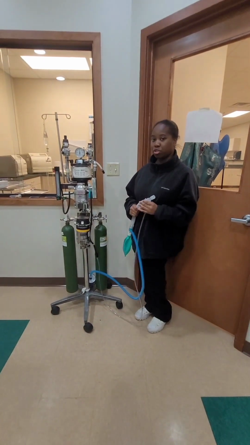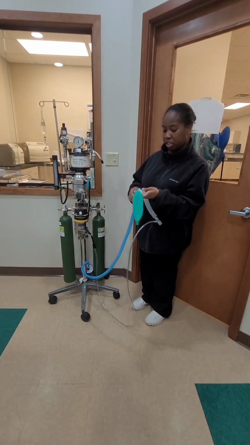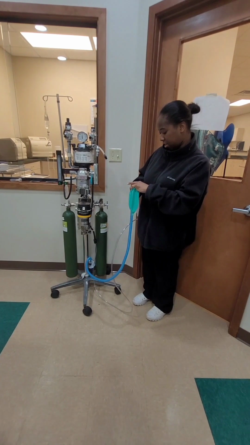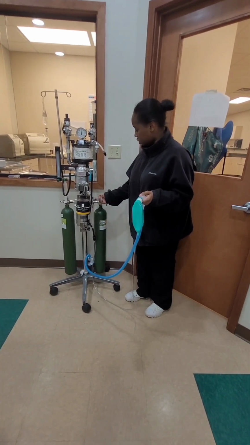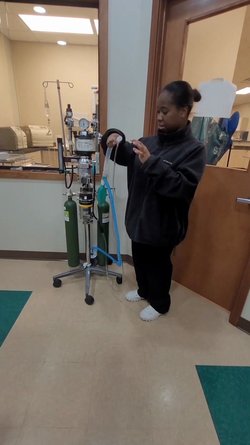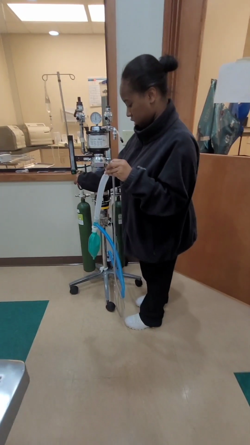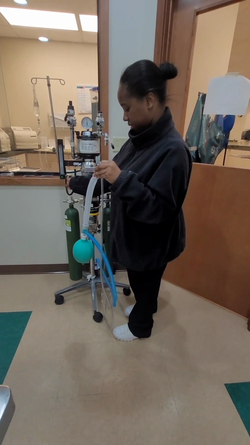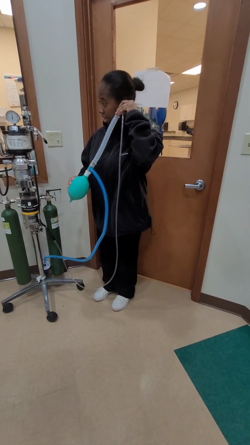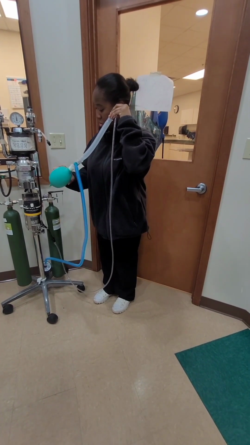Now I'll be showing you how to pressure check for the non-rebreathing system. You want to make sure the pop-off valve, which is here, is closed for pressure checking, and that the O2 is on. Then put your finger at the end of this tubing, and press the O2 flush to fill the bag. Keep your finger here, and squeeze the bag to listen for any hissing. If there isn't any hissing, that means there are no leaks.